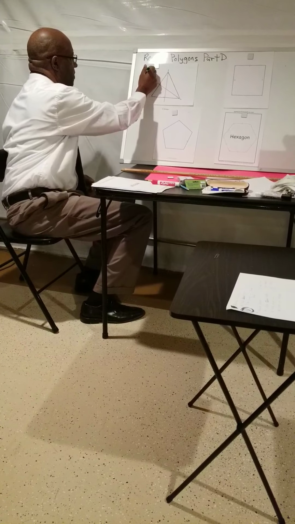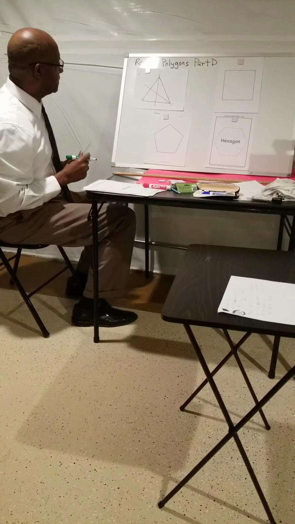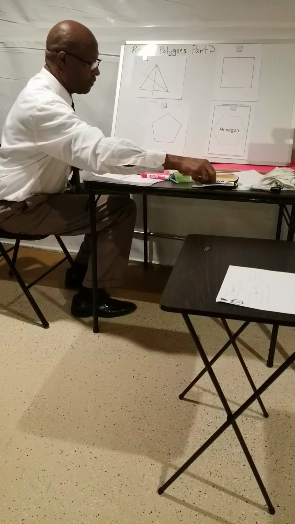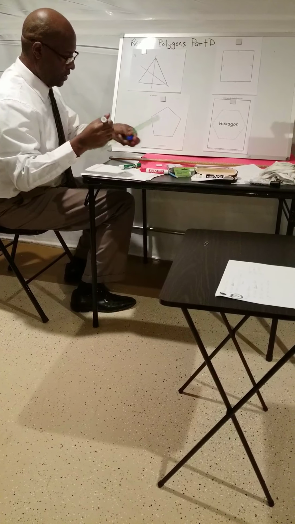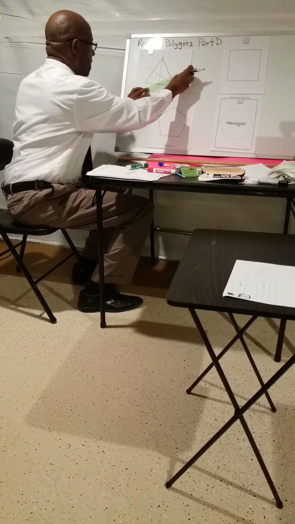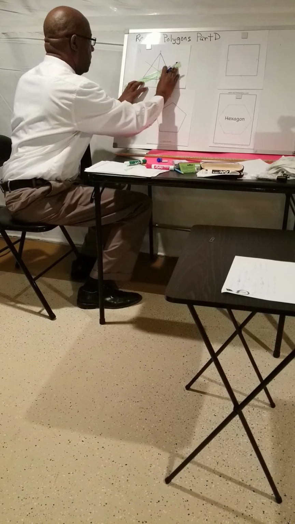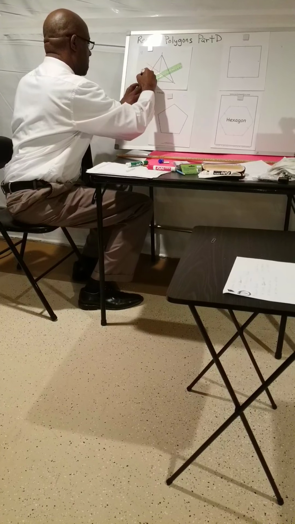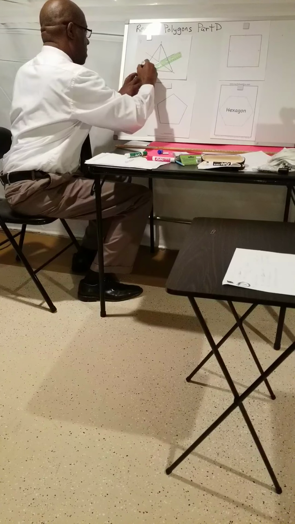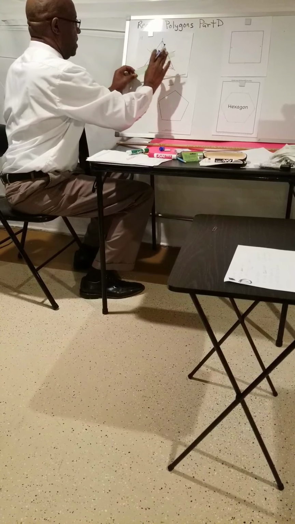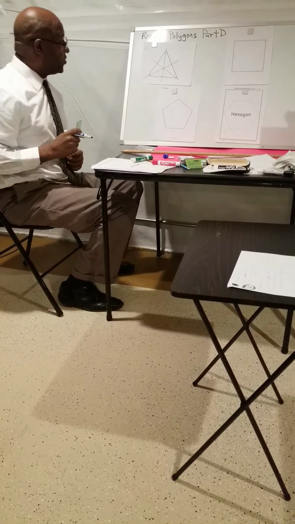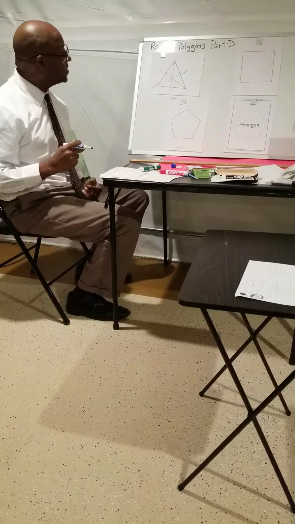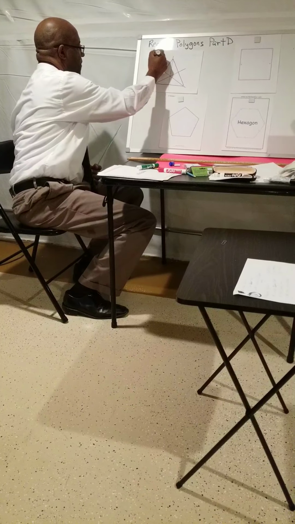So we have two lines of symmetry. Are we finished? No. And this is for you to try a little later, boys and girls. So a triangle, a three-sided figure, has three lines of symmetry.